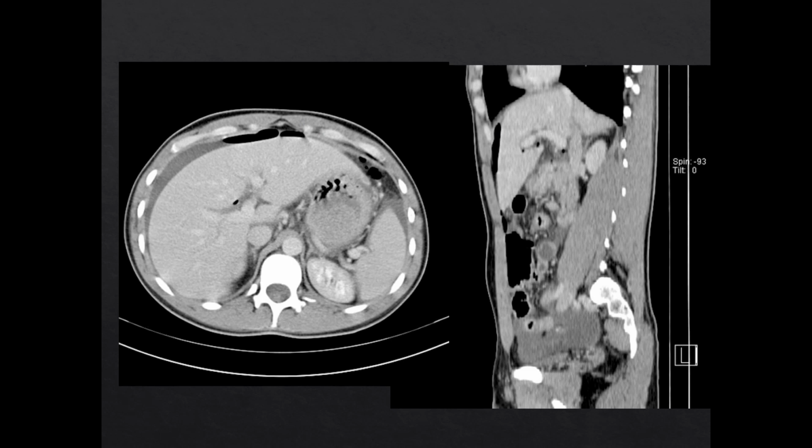Now, the other benefit to using CT for pneumoperitoneum is that it's much easier to not only find the pneumoperitoneum itself, but to find the cause as well.